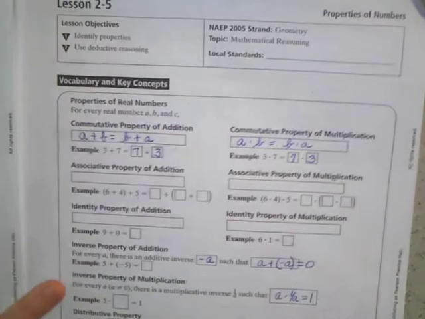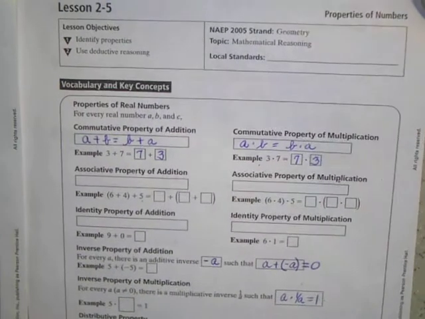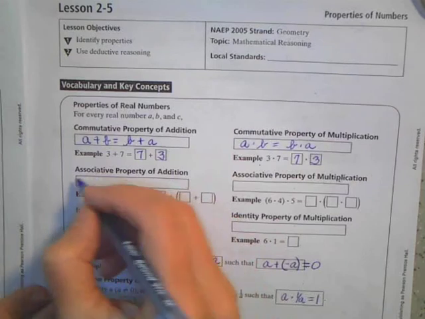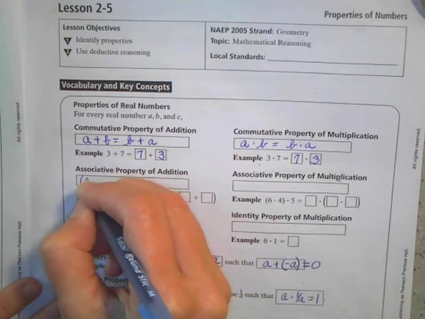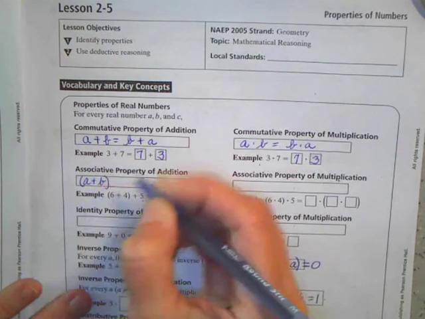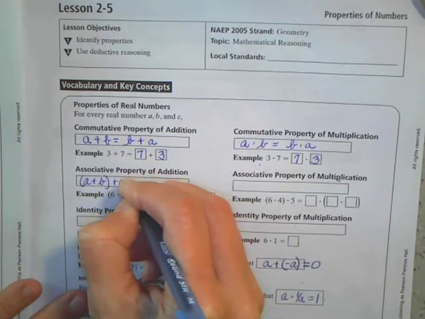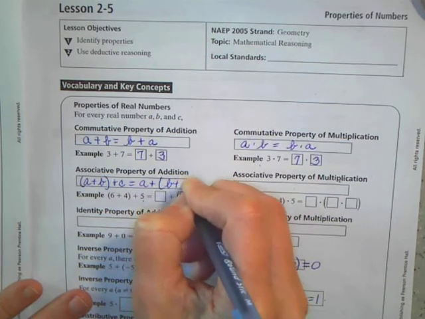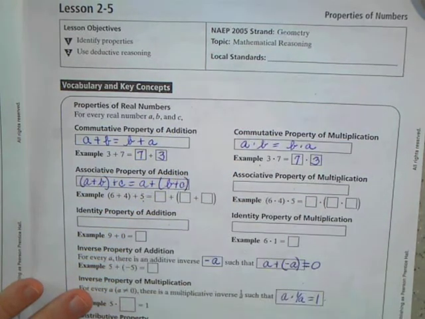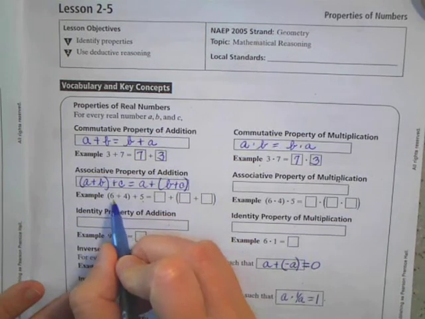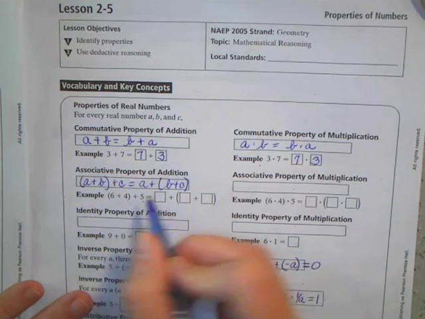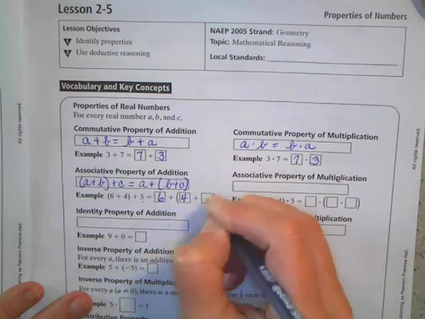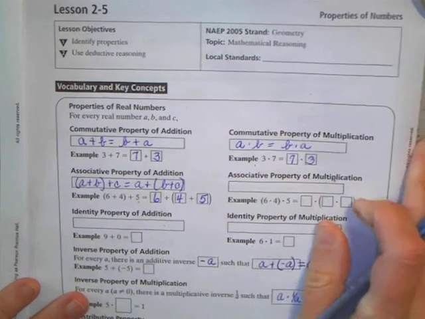The associative property basically tells us that I can change the groupings without changing the value. So the quantity a plus b plus c is equal to a plus the quantity b plus c, just by changing the groupings, not the order. So the quantity 6 plus 4 plus 5 is equal to 6 plus the quantity 4 plus 5.